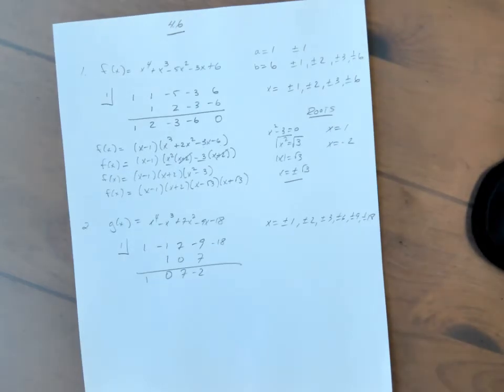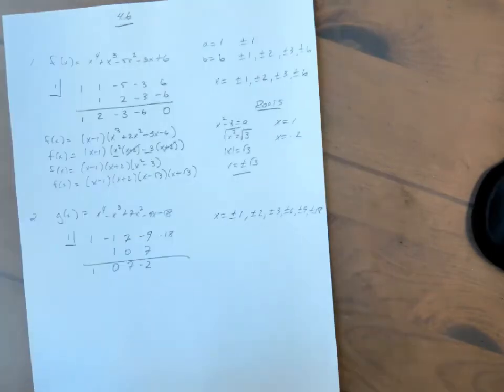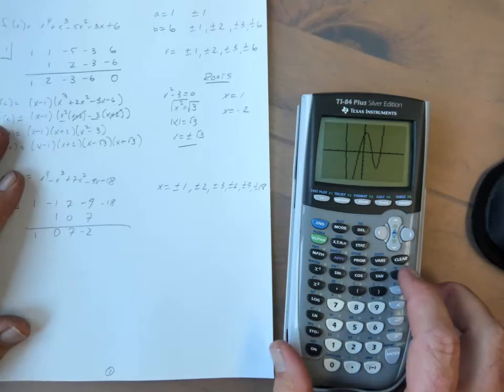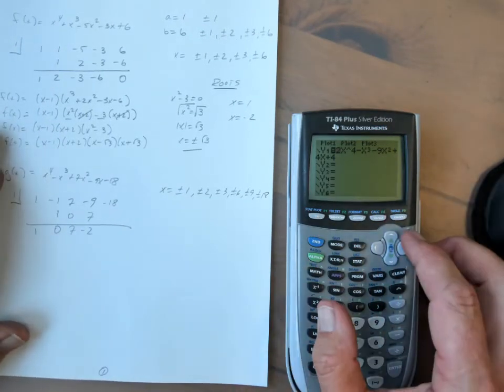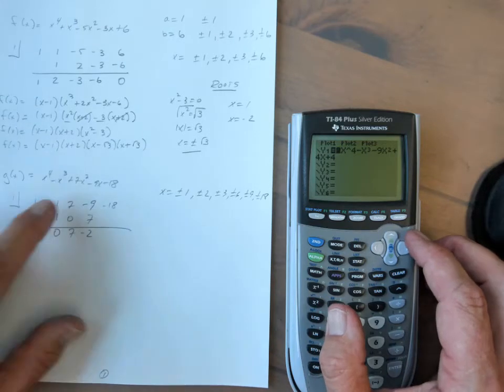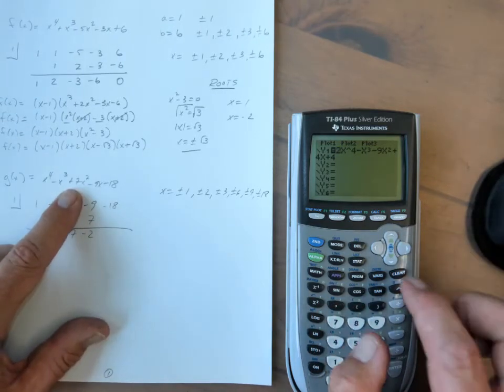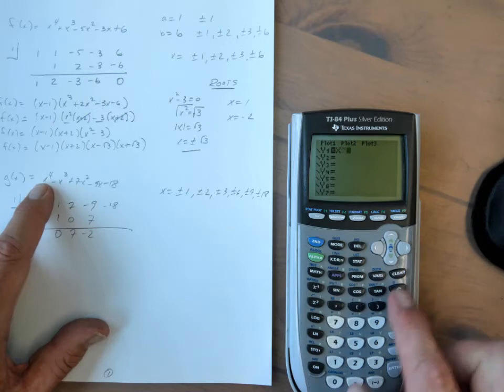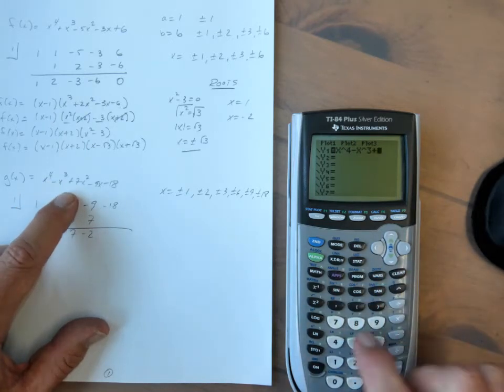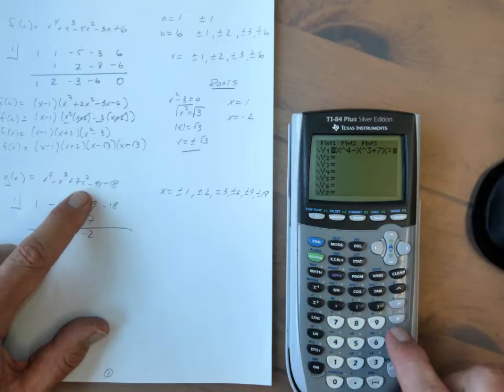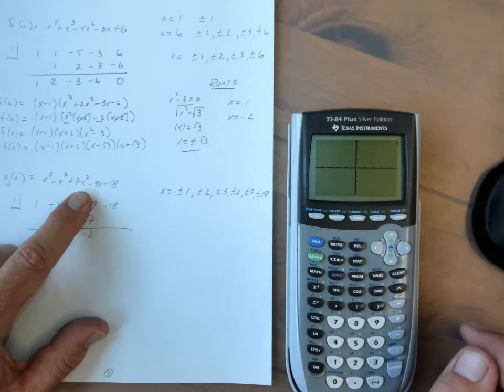And so this is the point in time where what we want you to do, since you're doing this for homework, is put this into our graphing calculator. That's an old graph. Let me clear that out. I actually have an x to the 4th. Okay, so we have x raised to the 4th minus x raised to the 3rd plus 7x squared minus 9x minus 18. And look at my graph.